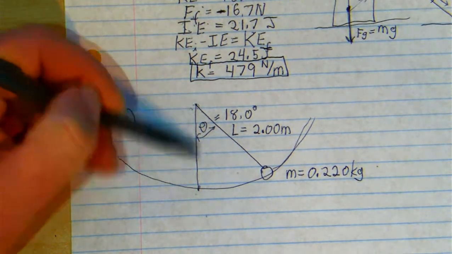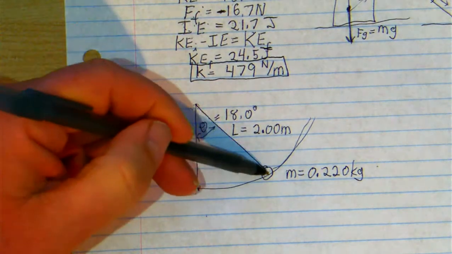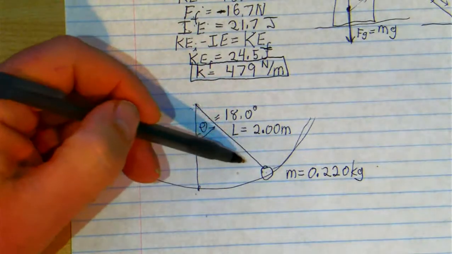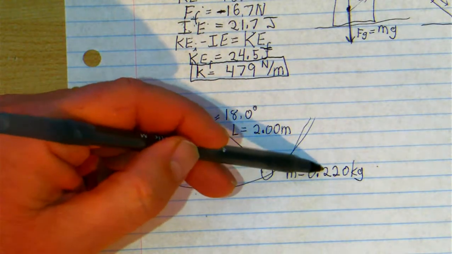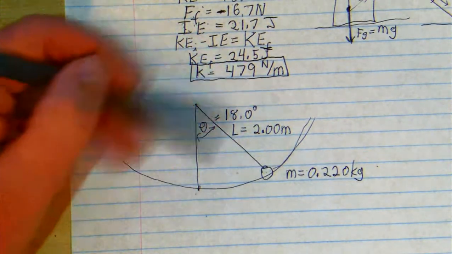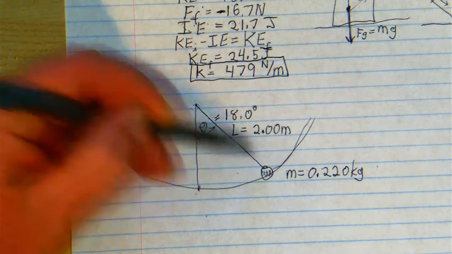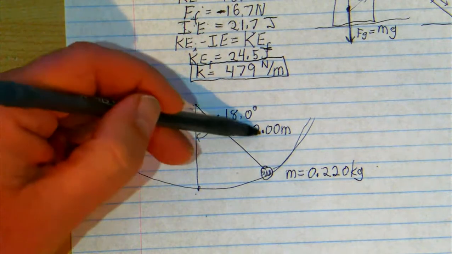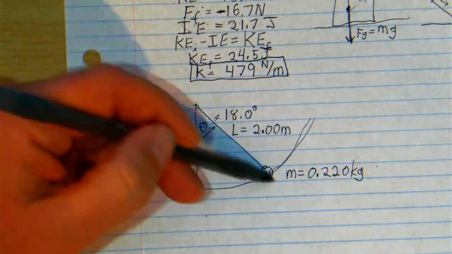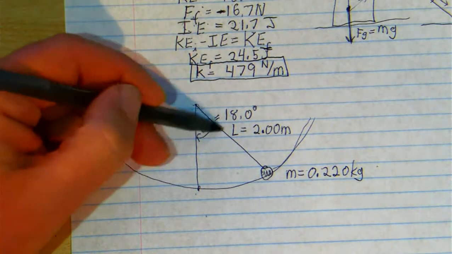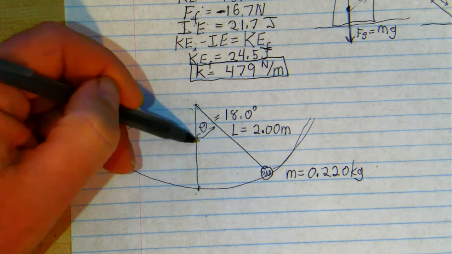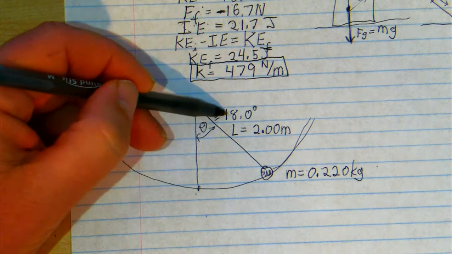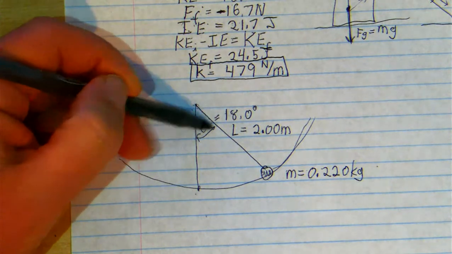I have a pendulum. It's a little bob that can swing back and forth, back and forth. And it has a mass of 0.220 kilograms. Again, everything to 3 sig figs. It's attached to a string that has a length of 2.00 meters. And although this angle looks larger than what's written, the random number is 18 degrees that it makes with the vertical.